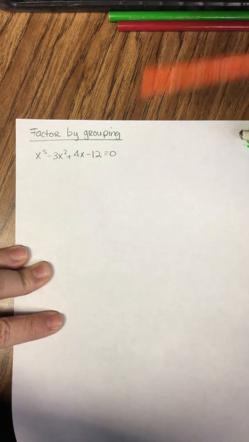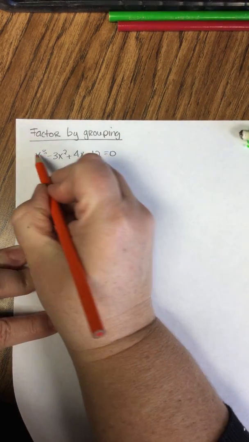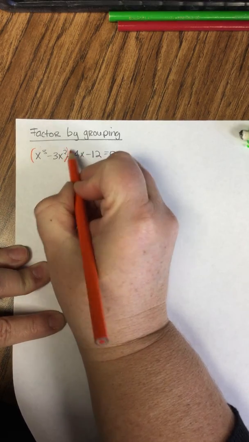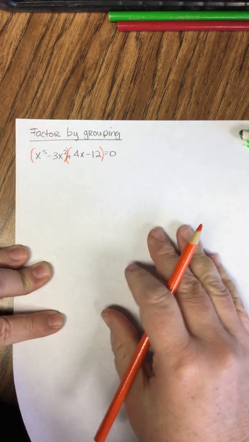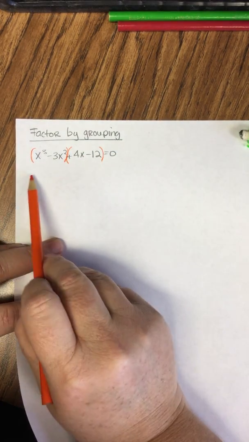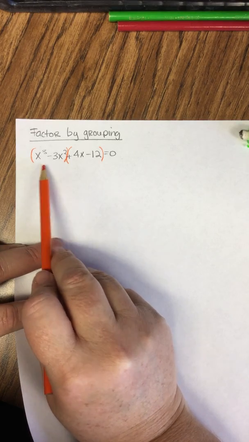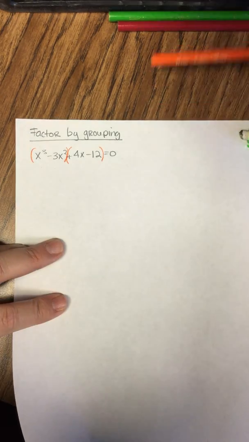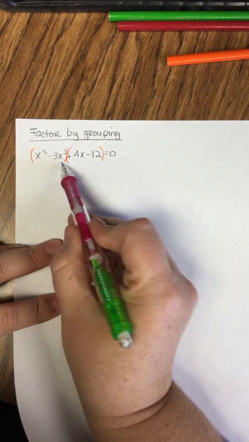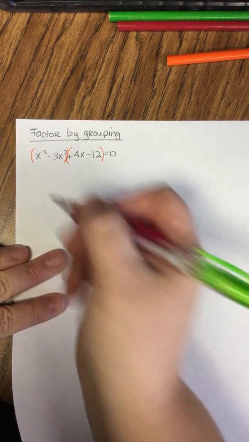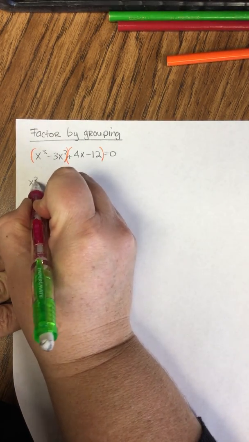Okay, the easiest way to try to group is to always group your first 2 and your last 2. What I'm looking at in those is to see if there's something common in everything here. When I look at that, I notice that there is an x squared. So I can pull out an x squared.